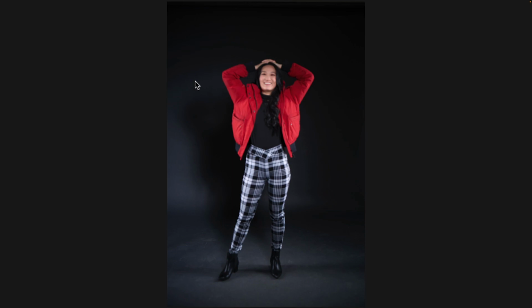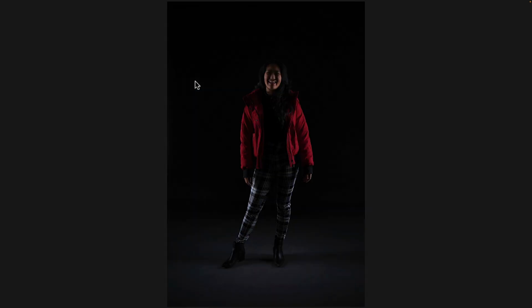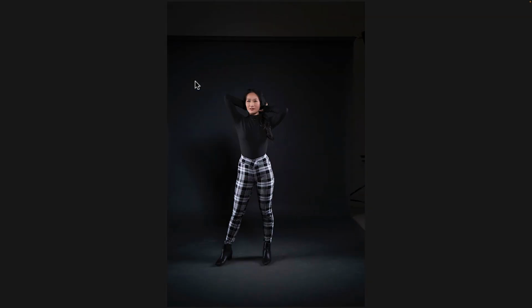Now, the beauty of this is now you could use your arrow keys, and since I've started at the beginning, it's going to be the right arrow, and I could just hit the right arrow key, and I could start to cycle through these images, and these were all light tests, as my model's being very patient here, and I can start to come into the actual shoot.